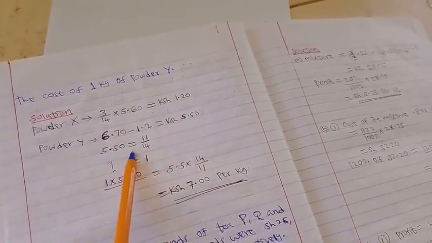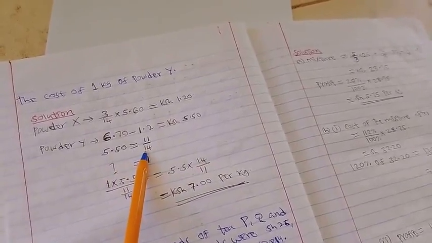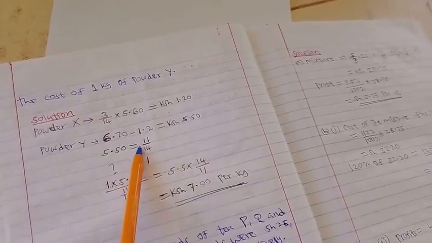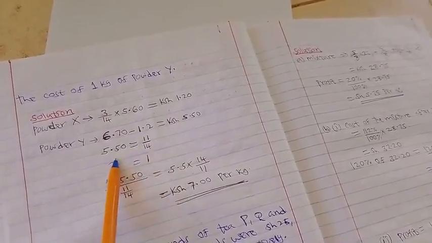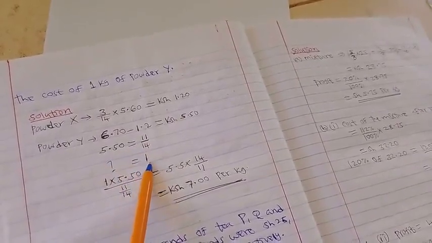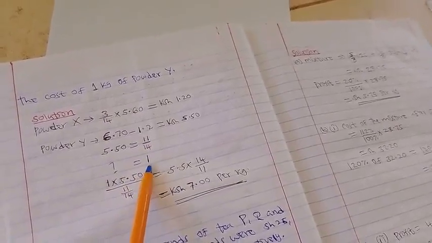Now, this 5.50 shillings is for 11 parts. Now, what about a full one? Therefore, 11 out of 14 equals 5.50. What about 1 out of 14, which is the full?